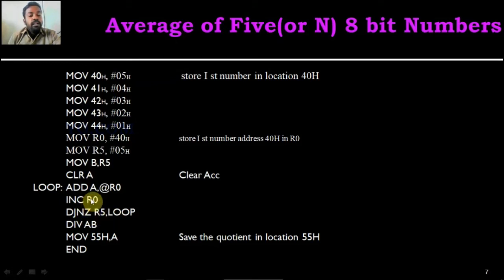After that, decrement, jump no zero R5, then loop. So decrement the count, actually the count is R5. Okay, decrement R5. Initially R5 equals 05, and after the decrement R5 equals 04.